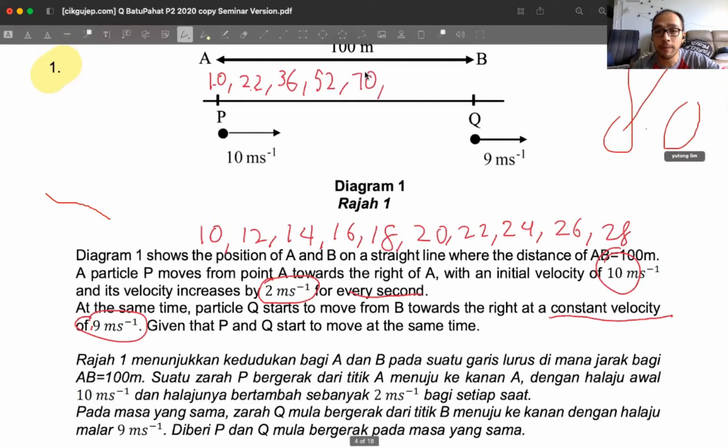70 plus 20 is 90. Somebody is annotating on my screen. 90 plus 22 is 112. 112 plus 24 is 136. Okay, 136 plus 26 is 162. Okay, and then 162. Lim Yu Tong, stop annotating. 162 plus 28 is 190.